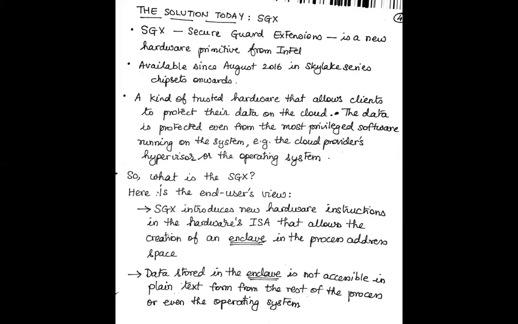So the end user's view is that the SGX introduces a bunch of new hardware instructions. The hardware instruction set architecture, or the hardware ISA, is extended with new instructions that the SGX provides. The goal of these new instructions is to allow the creation and manipulation of what are called enclaves in the process address space.